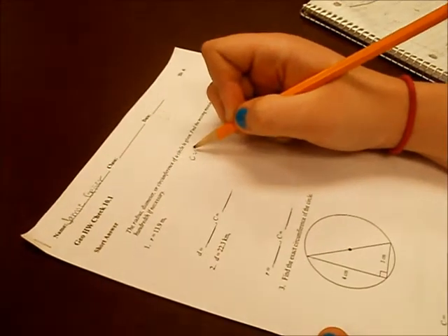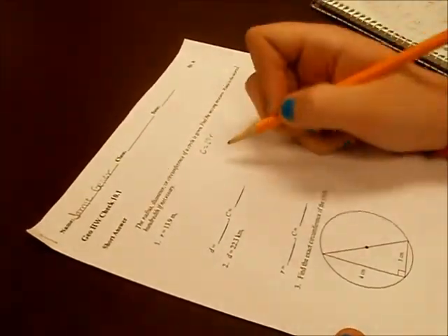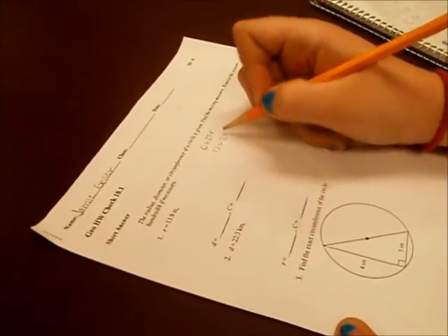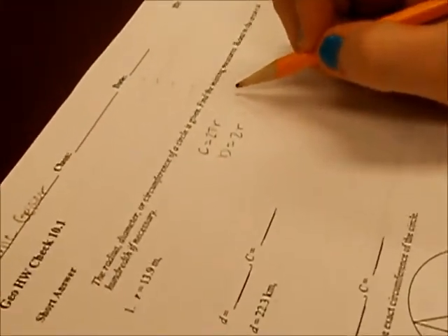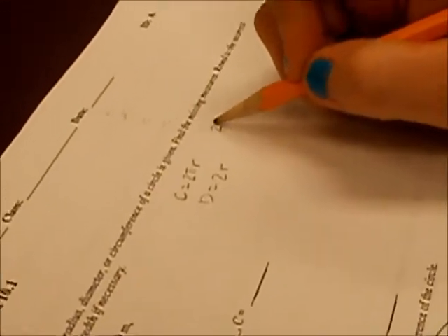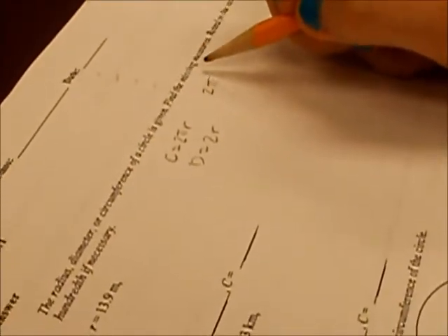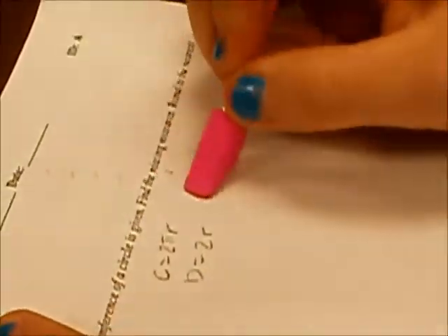For homework check 10.1, question number 1, we are given the radius equals 13.9, and we are trying to find the diameter and circumference. We know the circumference equals 2 pi r, or you could use the equation pi times diameter, and the diameter equals 2 times the radius.